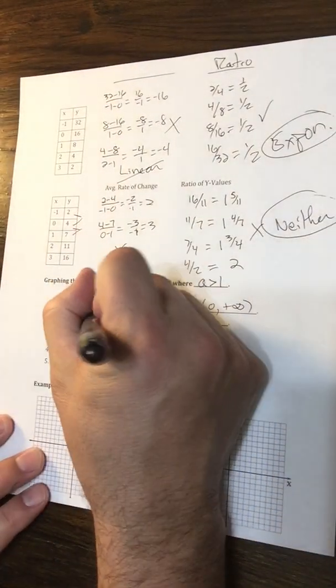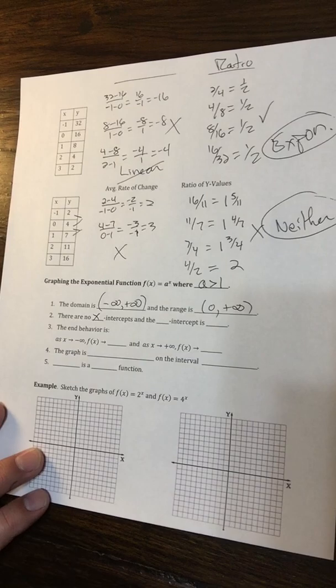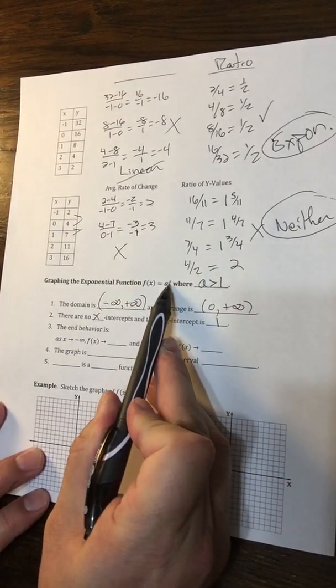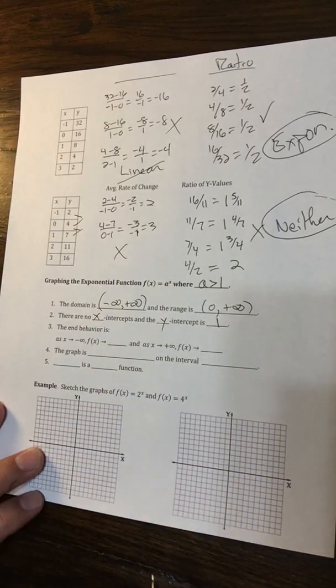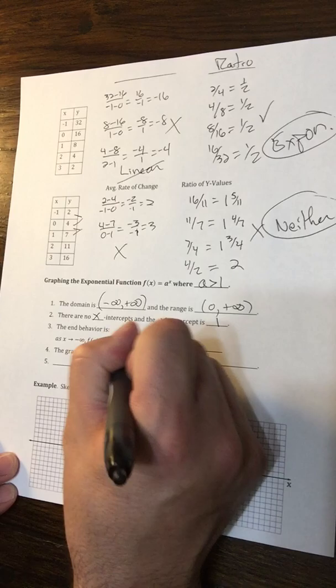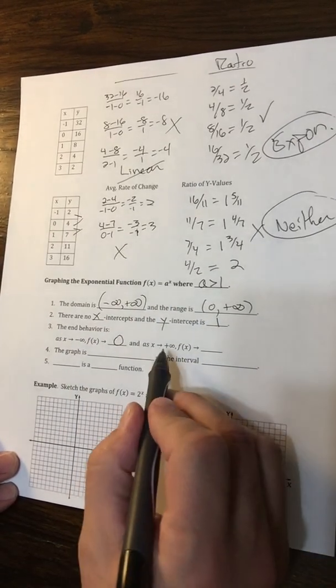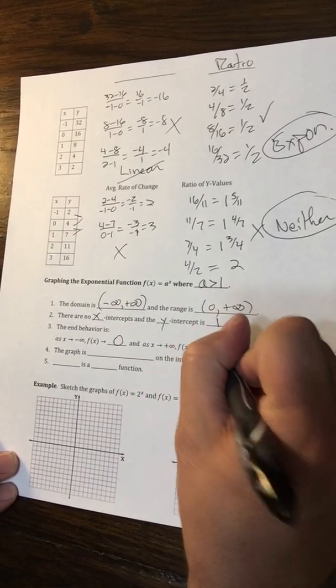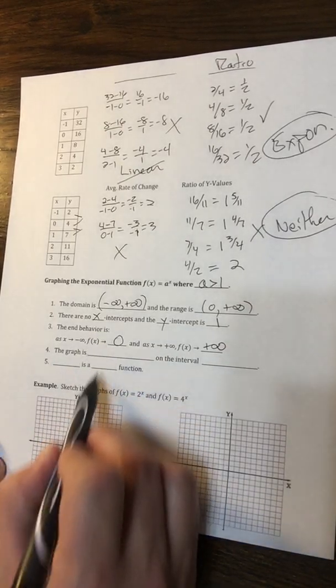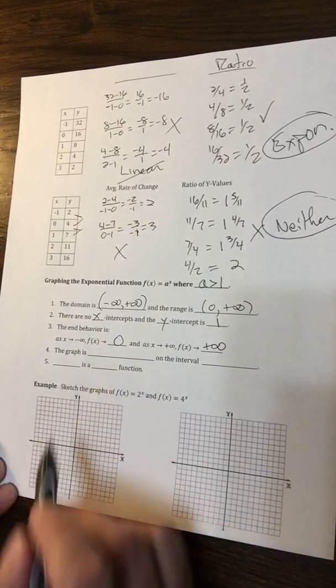Okay, there are no x-intercepts because we never hit the x-axis, and the y-intercept will always be 1 because if I put a 0 in for that x, anything to the 0 is 1. The end behavior will go like this. As x approaches negative infinity, y approaches 0. But as x approaches positive infinity, y approaches positive infinity. Approaches 0 over here, positive infinity over there. It's going to look like this every time.